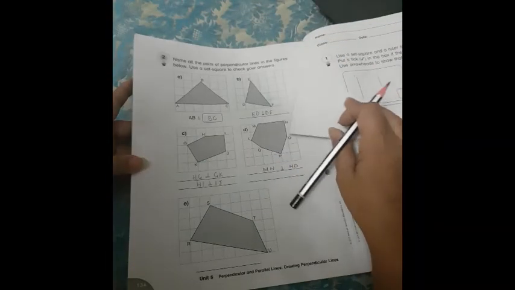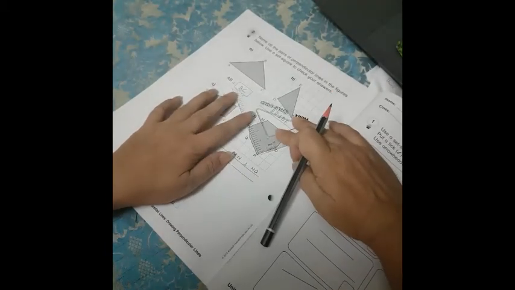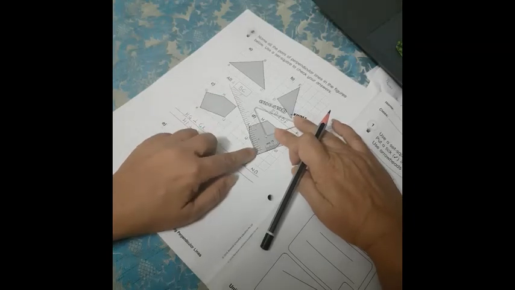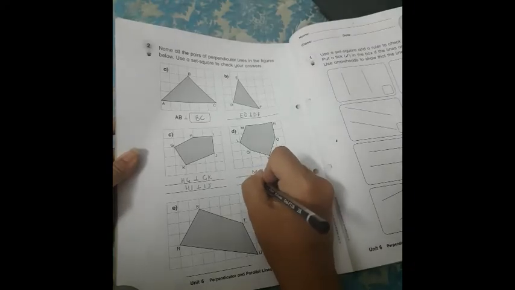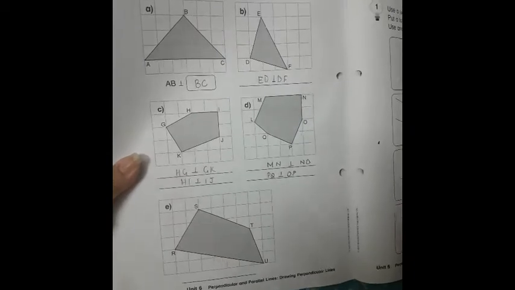Alright, let me see. PQ and OP. So I'm going to place my set square and see whether PQ is perpendicular to OP. Yes, if I place my set square, I can see PQ is perpendicular to OP. Alright? Okay, for the last one.